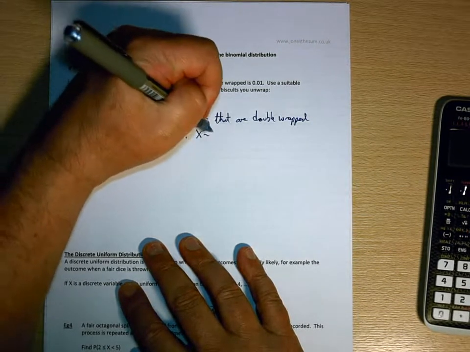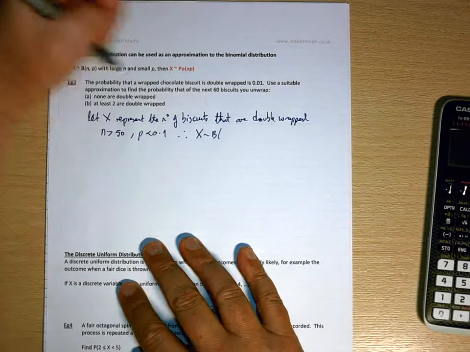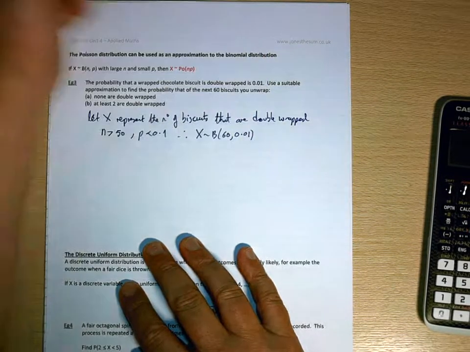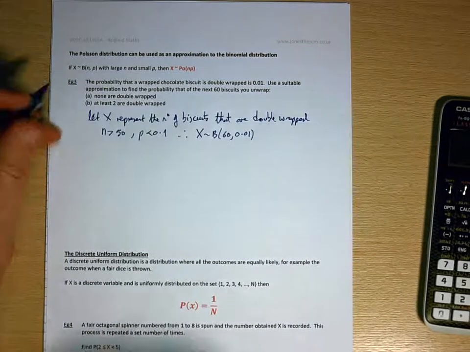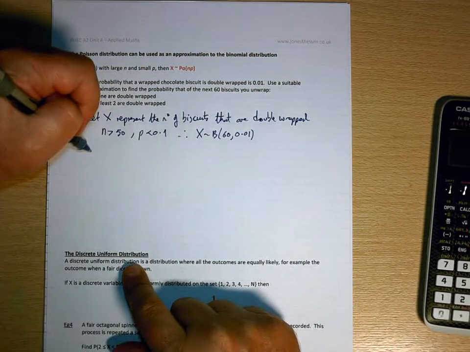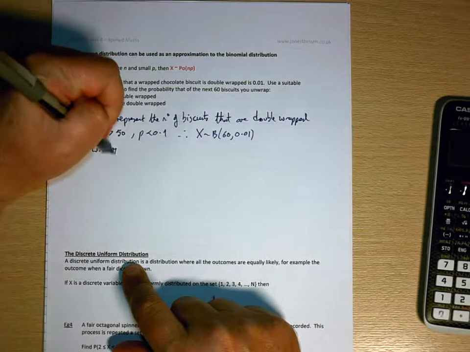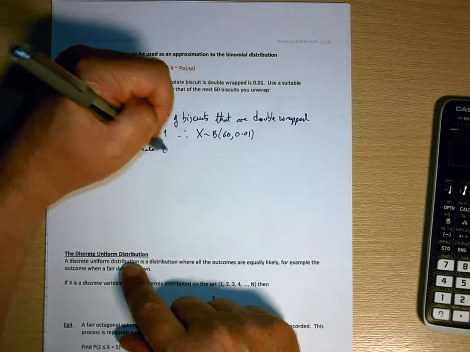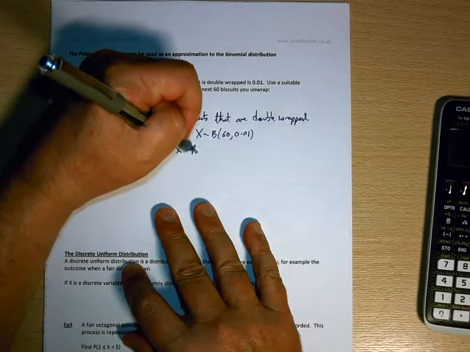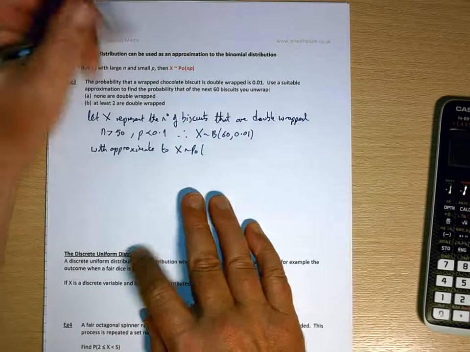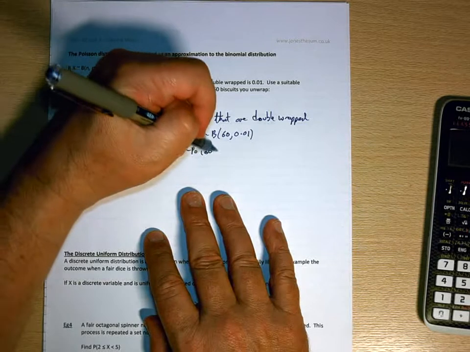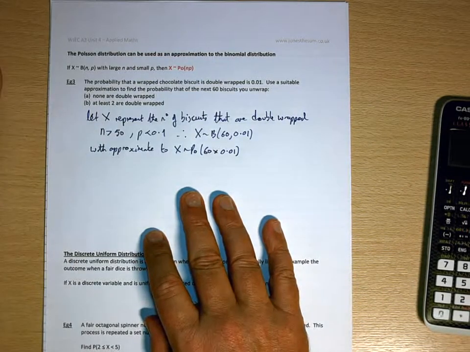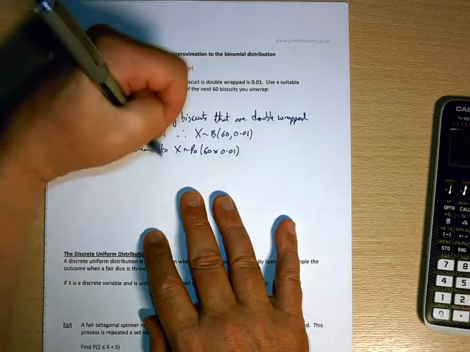So therefore X, which is binomial 60, 0.01, will approximate to a Poisson distribution, and the mean is going to be np, which is going to be 0.6.